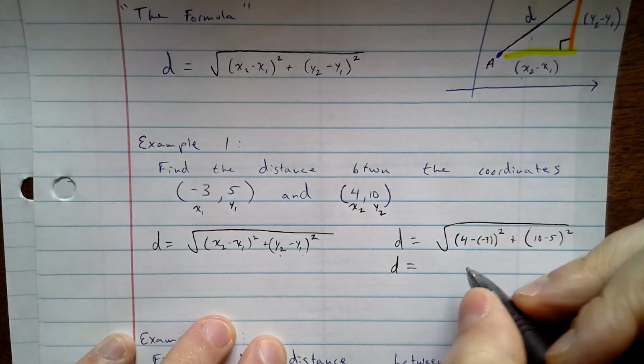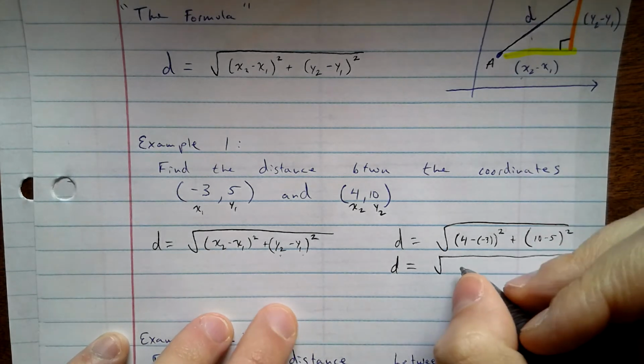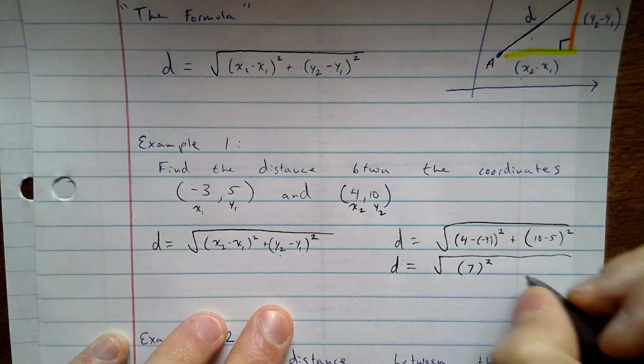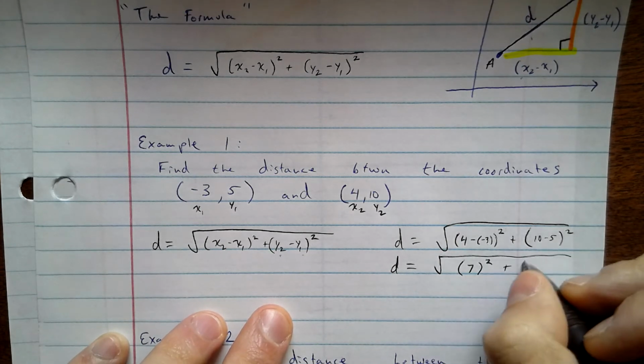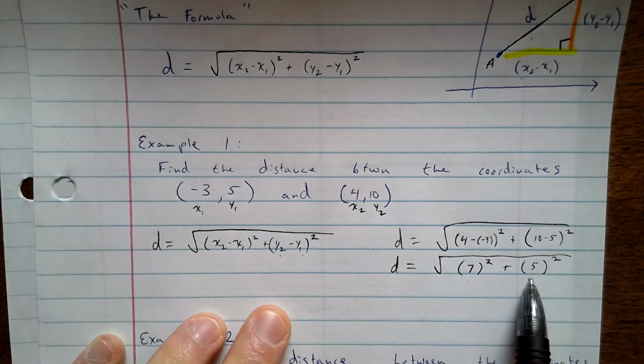Now we do some math. D is equal to the square root of, let's see, 4 minus negative 3. Subtracting a negative is equal to adding a positive, so that's 7 to the second power. 10 minus 5 is 5 to the second power. And notice how we ended up with 7 and 5.